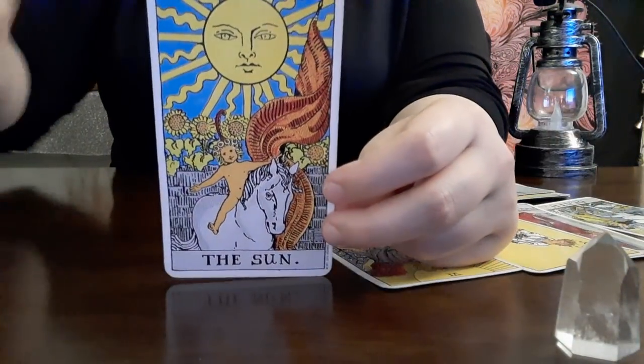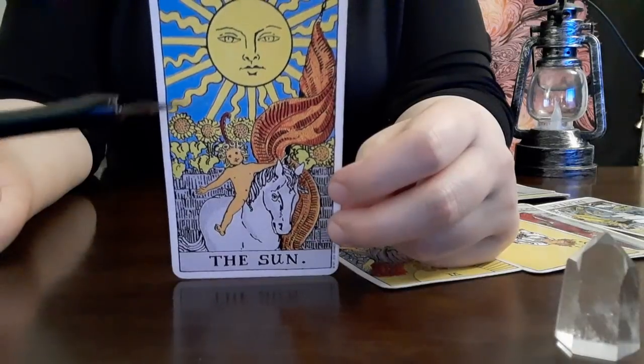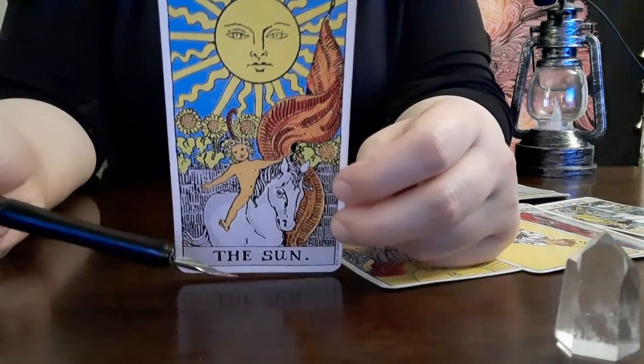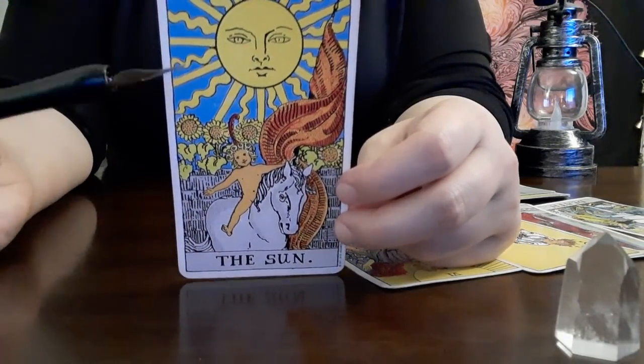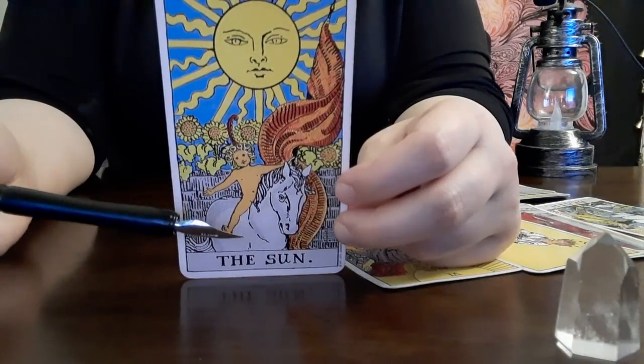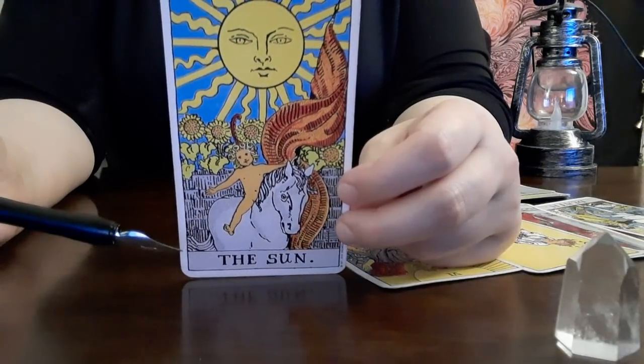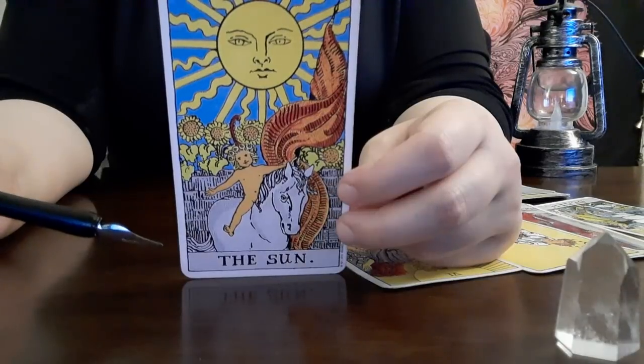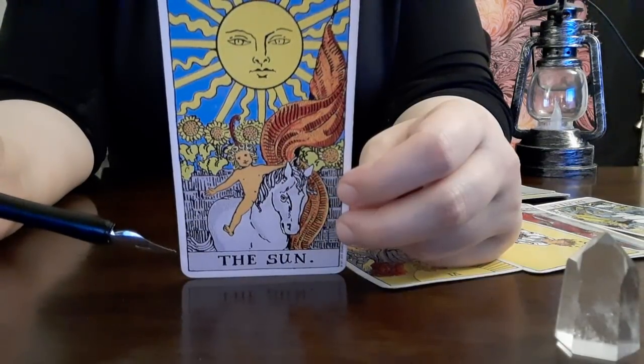So that's just one method of how to do this. So practice with this. The Sun card is just one example, and when I say an obvious card, it's because it's visually obvious. There are plenty of other cards that are not so visually obvious, and we'll talk about those a little bit later in this video.